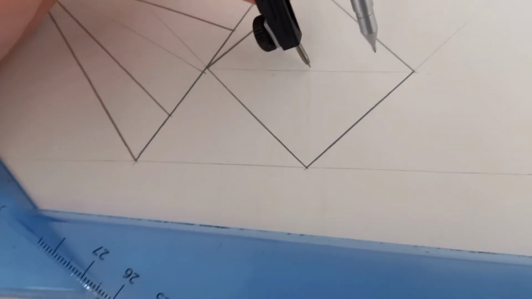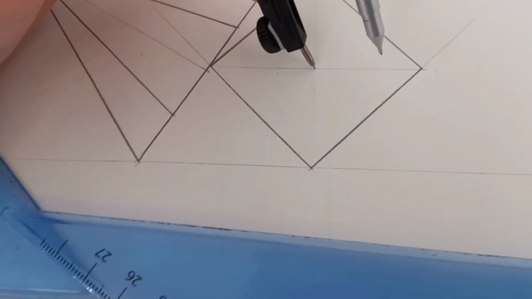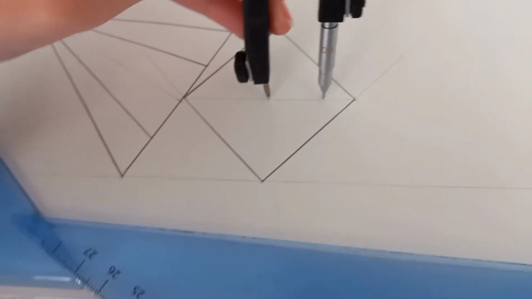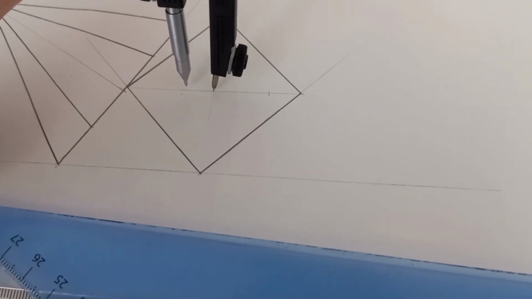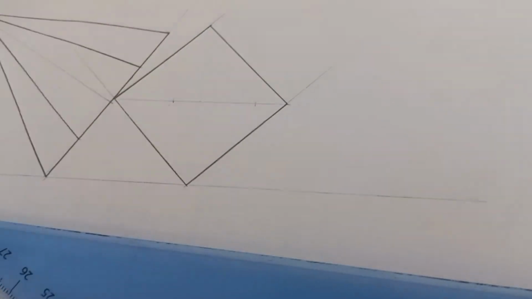Then we'll measure to this point over here. Sorry, that was super blurry, but I'm sure you did see a little bit of it. So now from the middle of the square, you'll get the top of the triangle, and then you'll get the bottom of the triangle as well. So once you've got the bottom of the triangle, you'll put it over there.